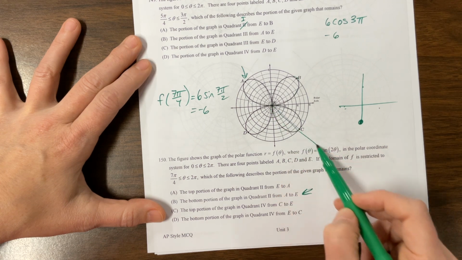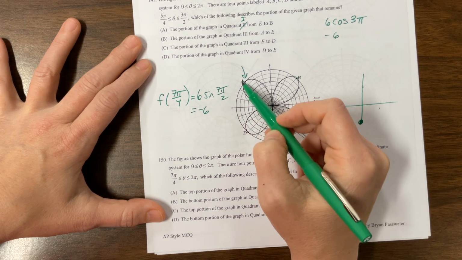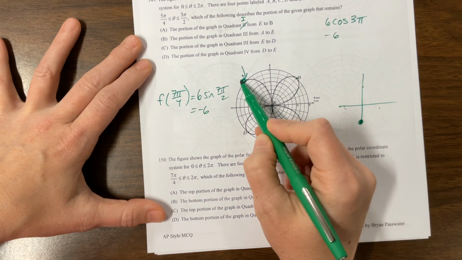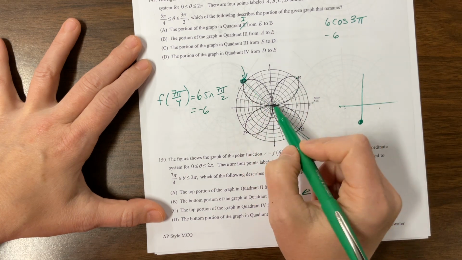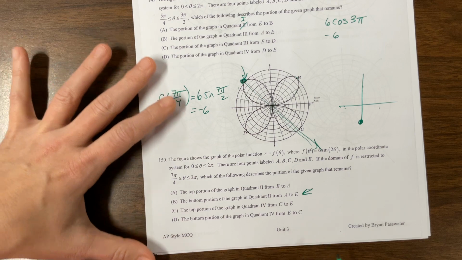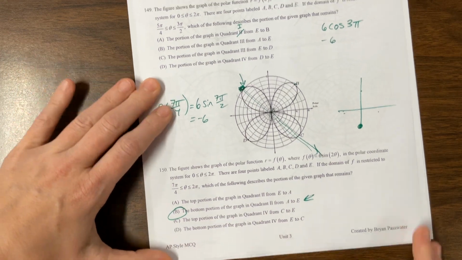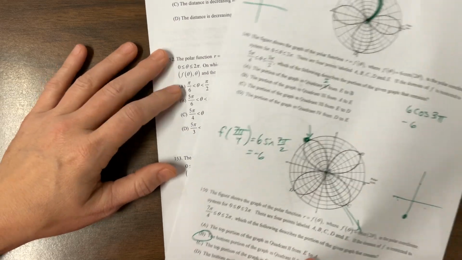So where would 7 pi over 4 be? Here, this way, but we had to turn around and come back this way at -6. So this is that point, and then we are going to get back to the pole. So I feel pretty comfortable with that answer. Hopefully that made sense, and you can answer these sorts of questions.